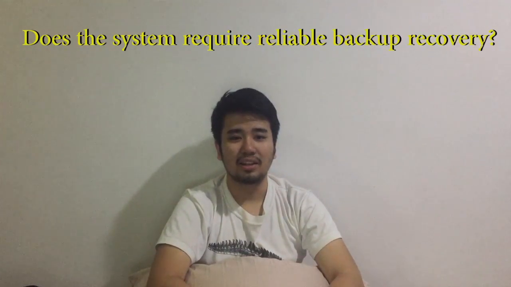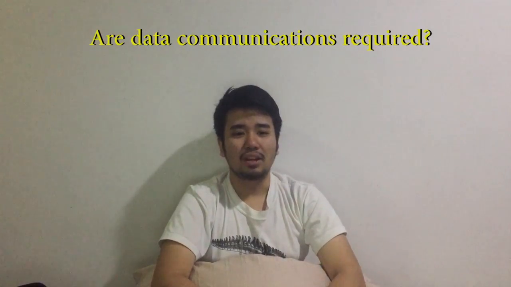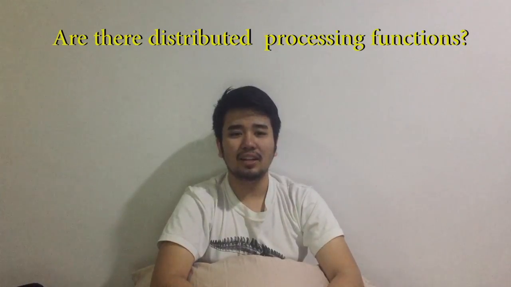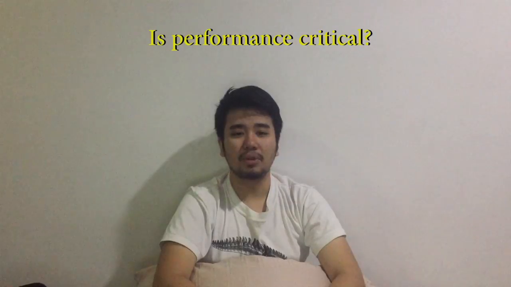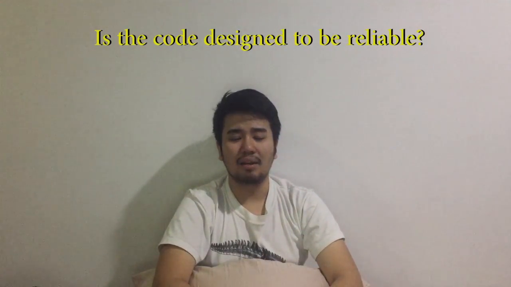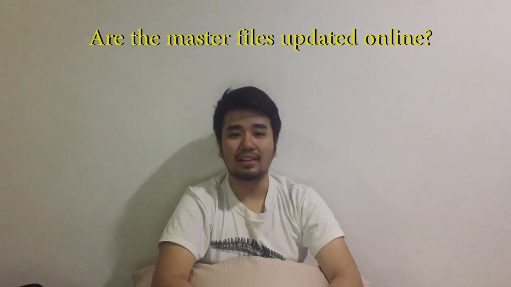So, what are complexity adjustment factors? Complexity adjustment factors are considered factors which answer the following questions. Number 1. Does the system require reliable backup and recovery? Number 2, are data communications required? Number 3, are there distributed processing functions? Number 4, is performance critical? Number 5, is the code designed to be reliable? Number 6, are the master files updated online?